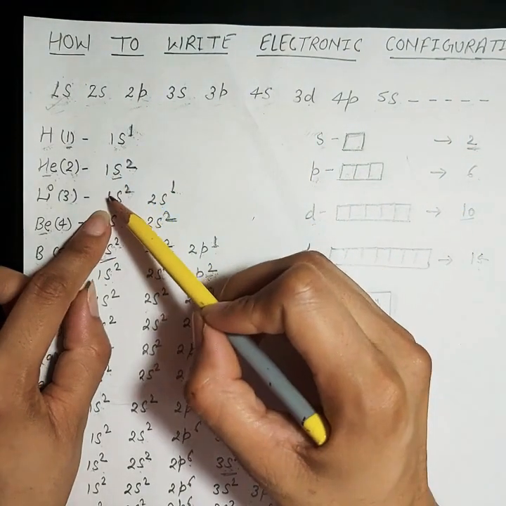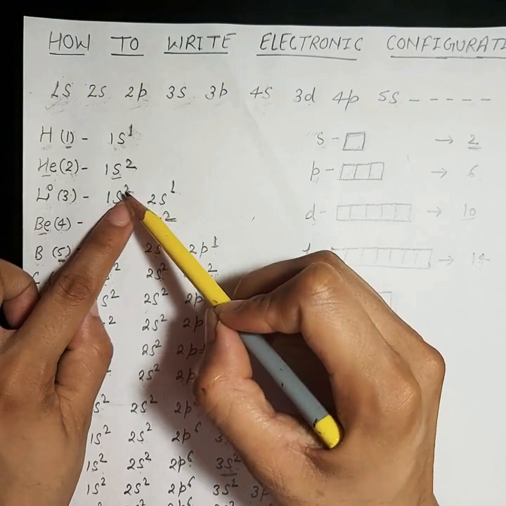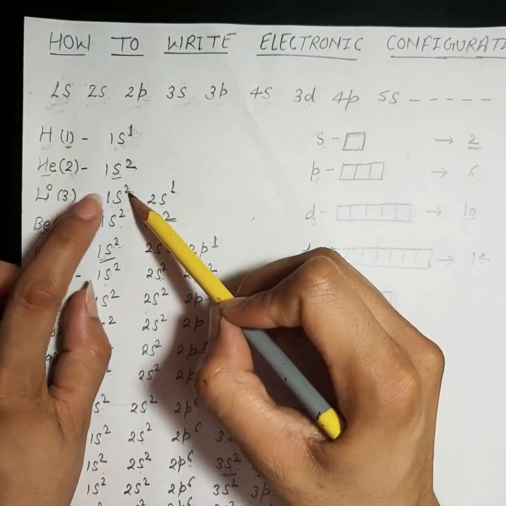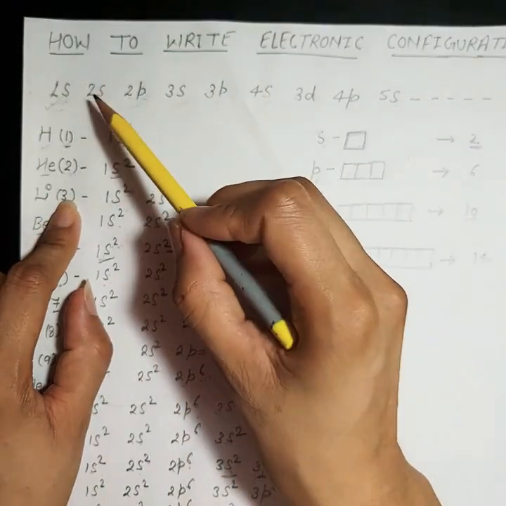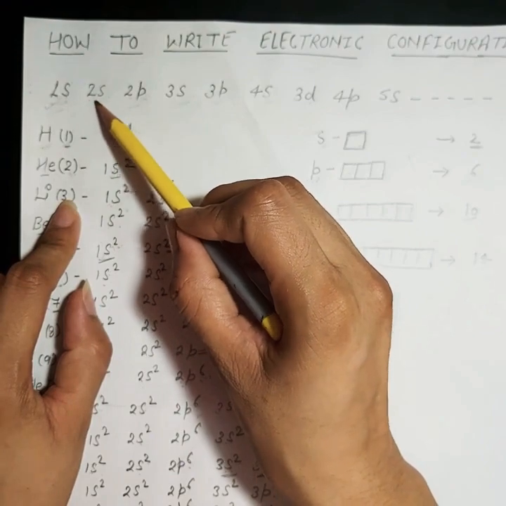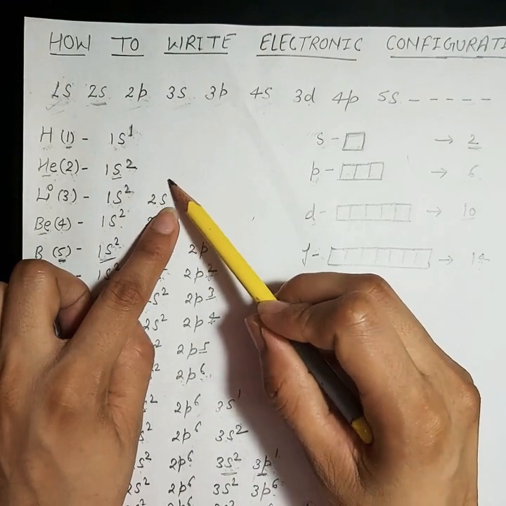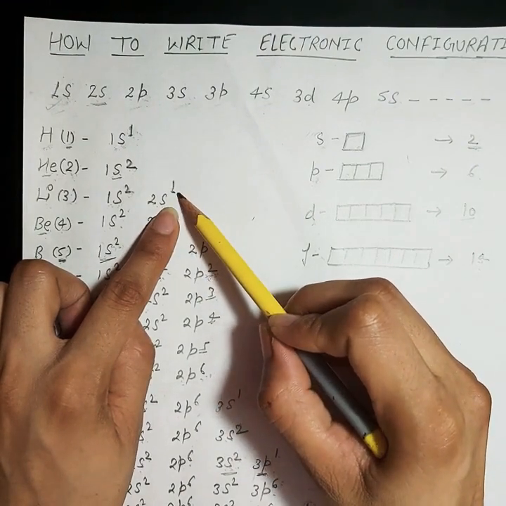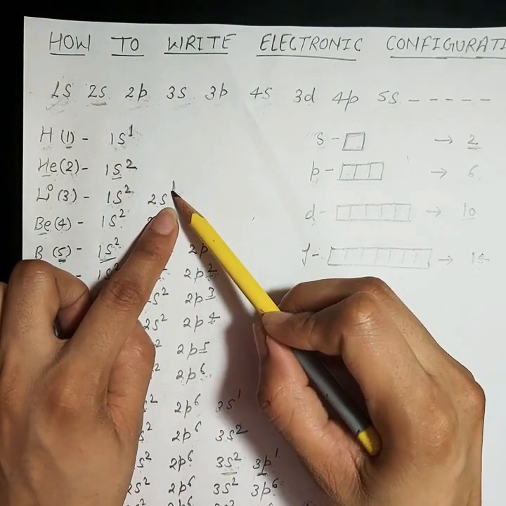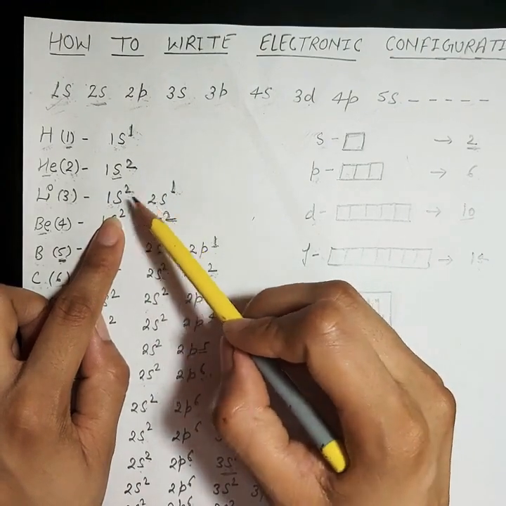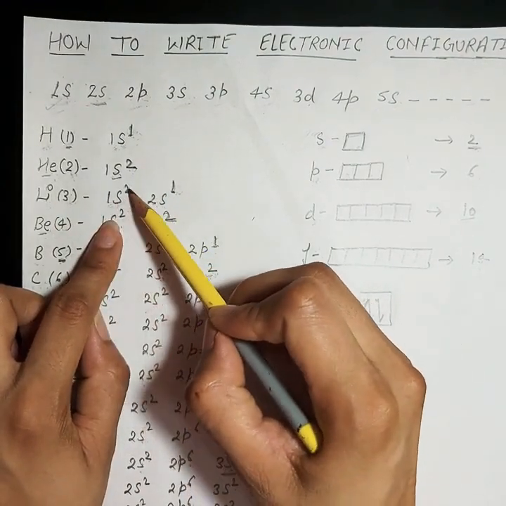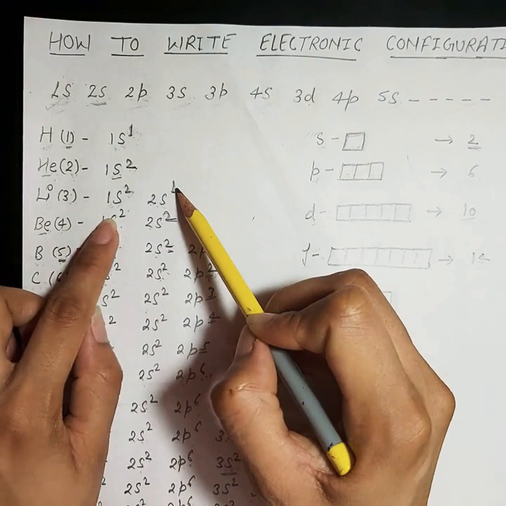So we will write 1s2, and for the remaining electron we will use a new suborbit, which is 2s. So 2s1. Why 1? Because we have only 1 electron left. So the electronic configuration for lithium is 1s2 2s1.